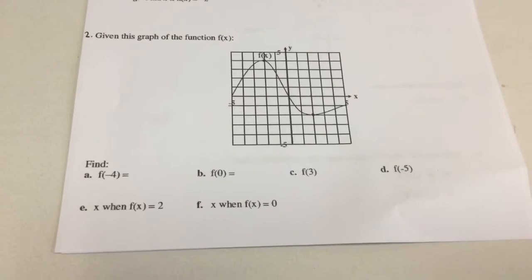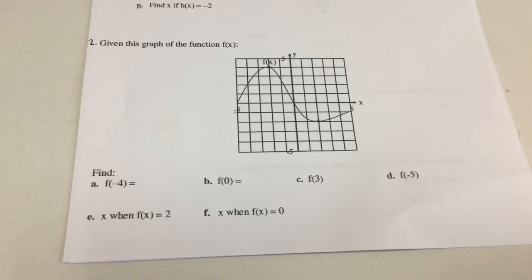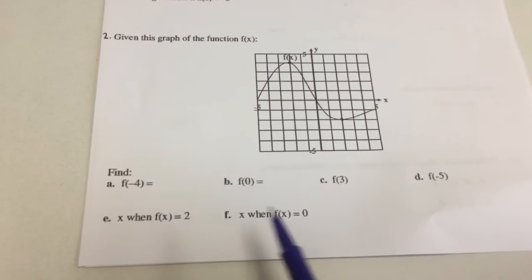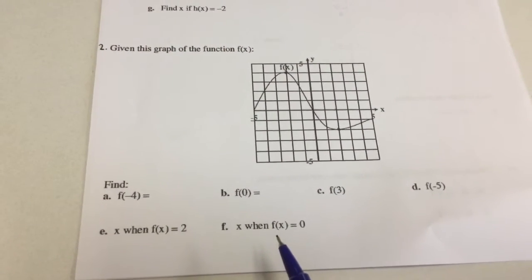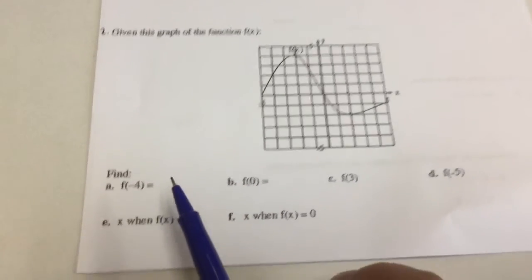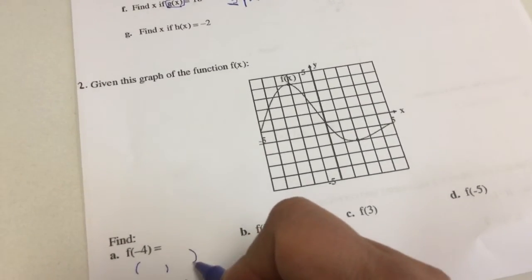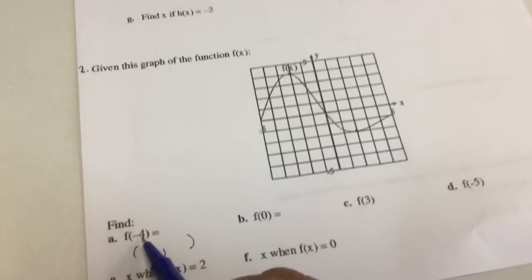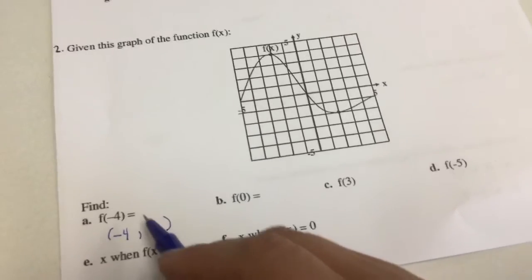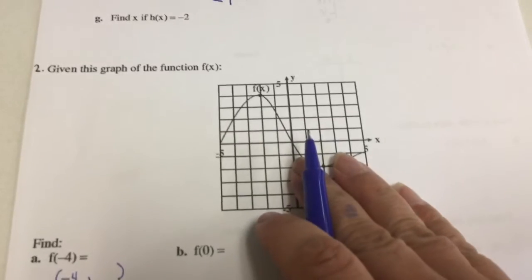I'm moving on to the next problem. It actually says 2, but it should be your number 12. I am provided a map, and then I have several letters that I need to solve for. This is not hard at all. We're going to use this graph right here to solve. So for the first one, this negative 4 is your X value. We're going to find what our Y value is. We don't know what it is. So I'm going to go to my graph.